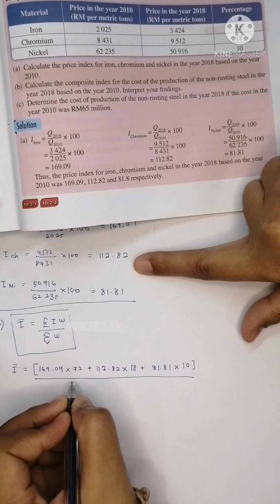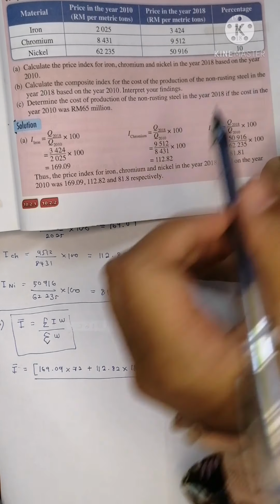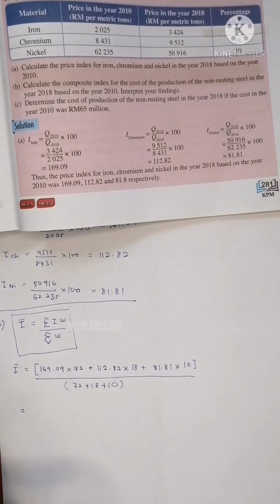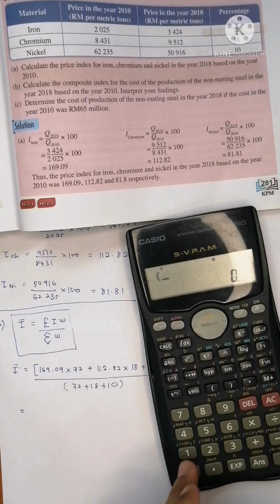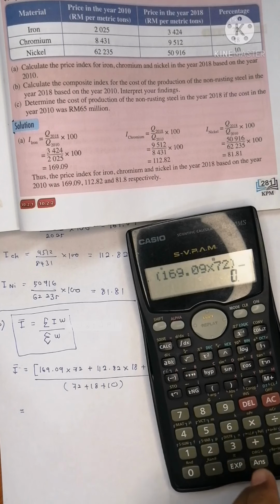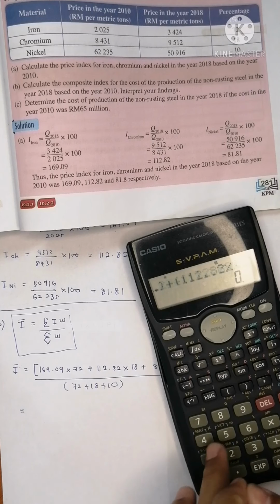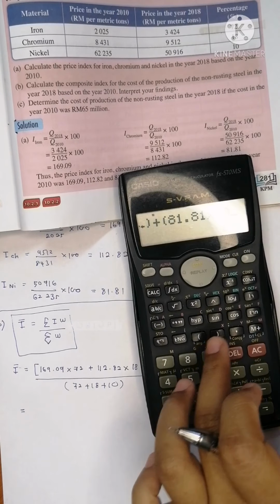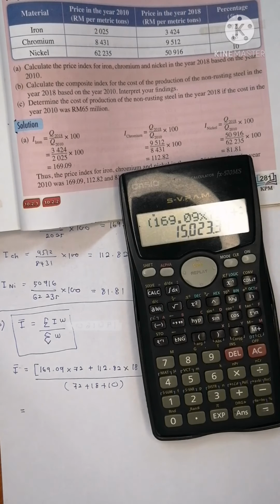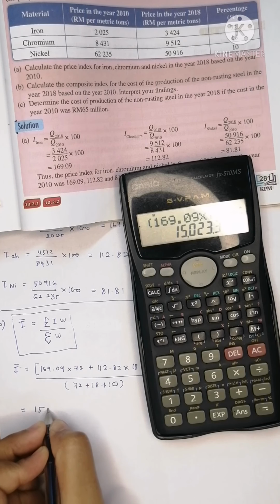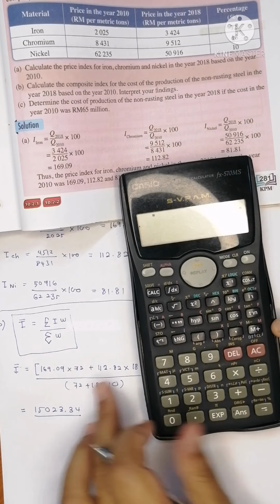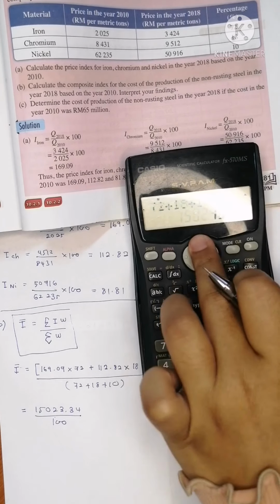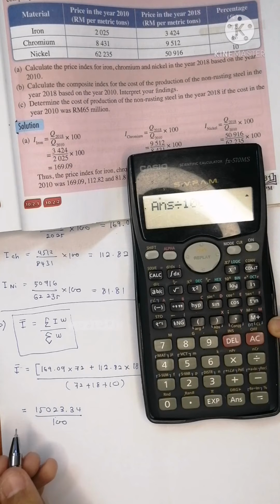Then we divide with the total sum of the weightages, which is 72 plus 18 plus 10. Key in your calculator: 169.09 multiply with 72, plus 112.82 multiply with 18, plus 81.81 multiply with 10. You will get 15023.34. The total sum of the weightages is 72 plus 18 plus 10, which is 100. So you divide with 100, then you will get the answer.